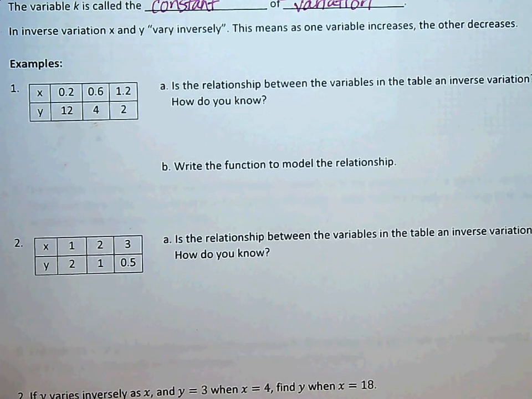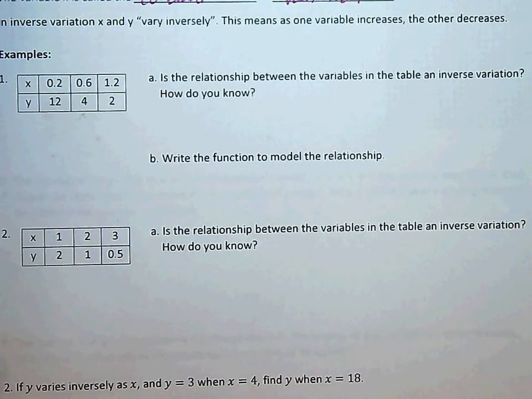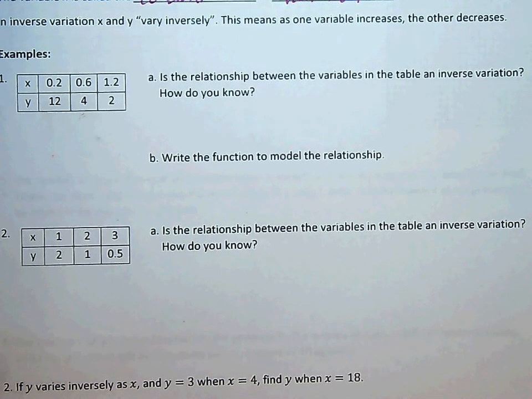Like yesterday, you had to check between the first one is X, the first one is Y. This one you check, the way I did it is 0.2 times what, or like 0.6 divided by 0.2. Do they vary by the same constant? Yes. That's the constant of variation, right? Do they vary by the same number? That's what you need to know.